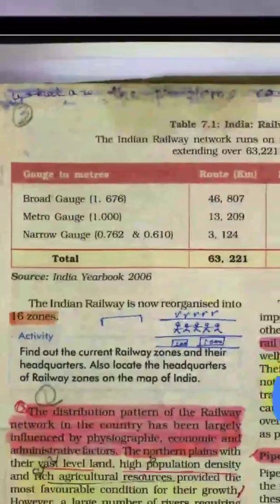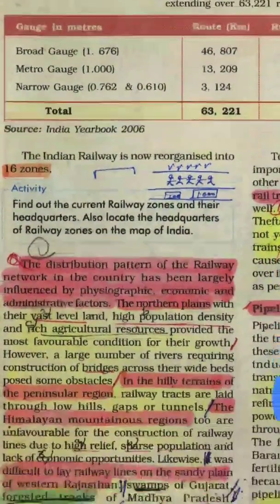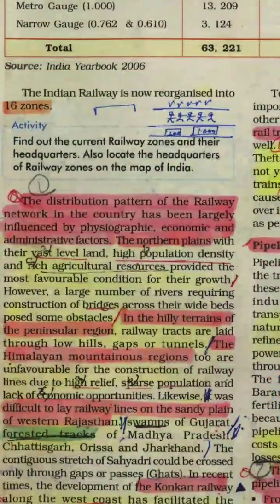So with this we come on to the distribution pattern, and this paragraph is given in your book. And what do you find? That the distribution pattern of the railways is influenced by the physiography, economic and administrative factors. Where are the railways maximum? You will find it maximum in the northern plains. Why? Because it is a vast level land, there is high population here, it's agriculturally rich, and there are bridges.